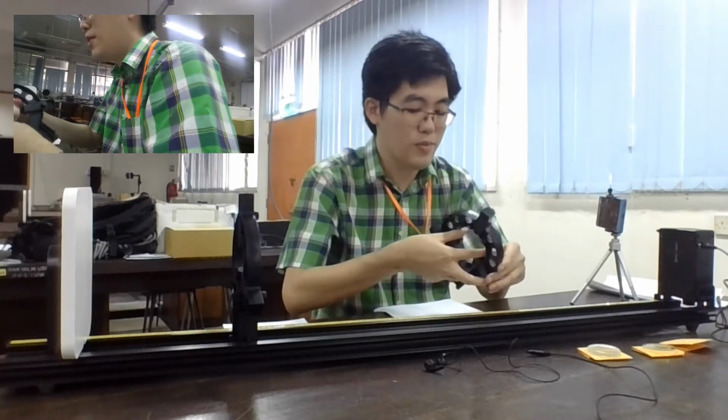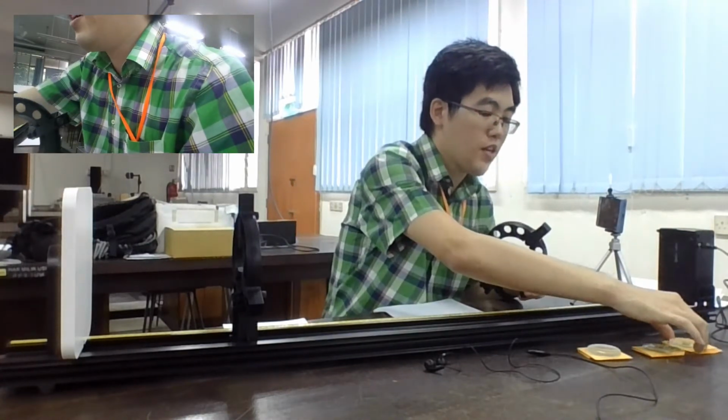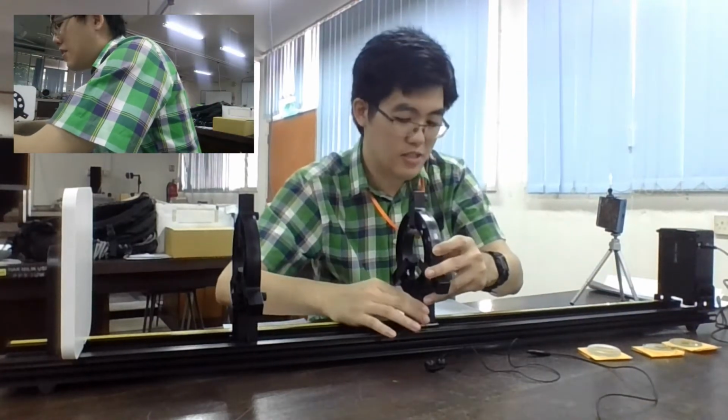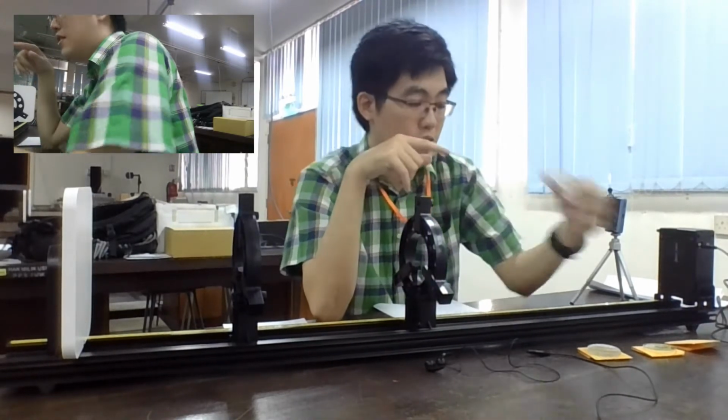So if you ever do geometrical optics experiments, please be careful, don't break the lenses, and of course, never ever touch the surface of the lens. Just like your spectacles, you don't want to dirty your specs. So same thing, you want to make sure that the lens is fully clean.